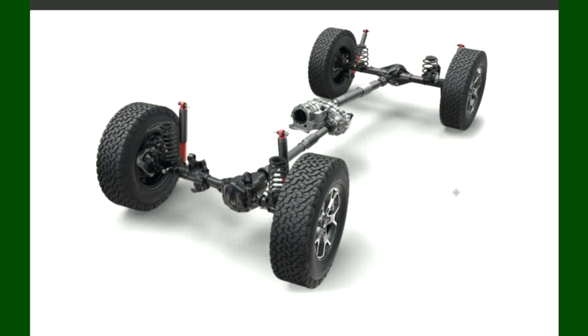And crawl ratio is the factor by which the engine torque is multiplied before arriving at the wheel. Now, a large crawl ratio again essentially provides the vehicle with more thrust to traverse steep obstacles without the driver having to apply more engine revs to build up torque. So basically, this is what you see here, and what you see here is the Ford Bronco suspension system.